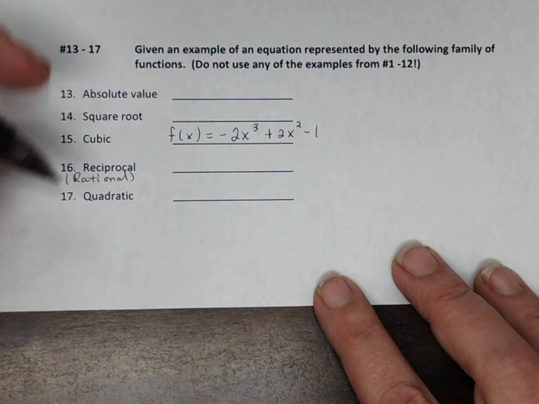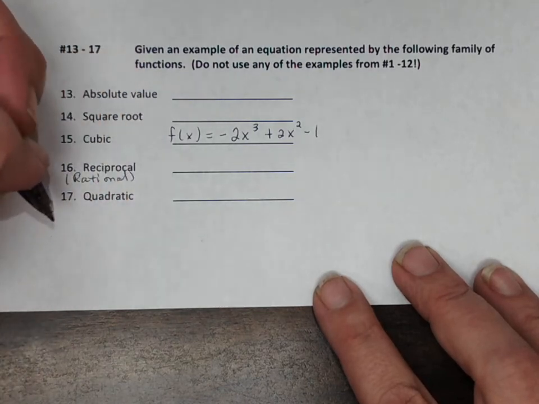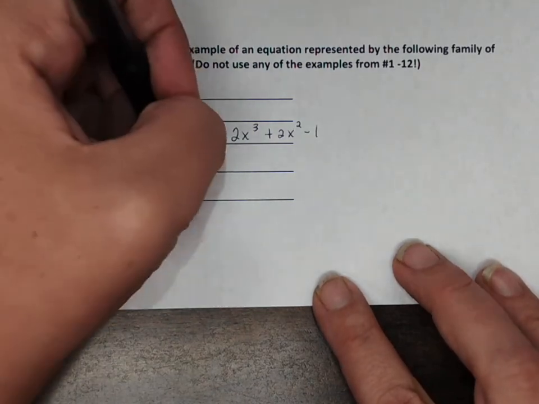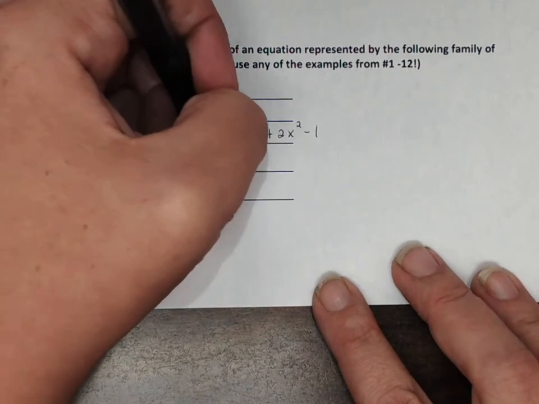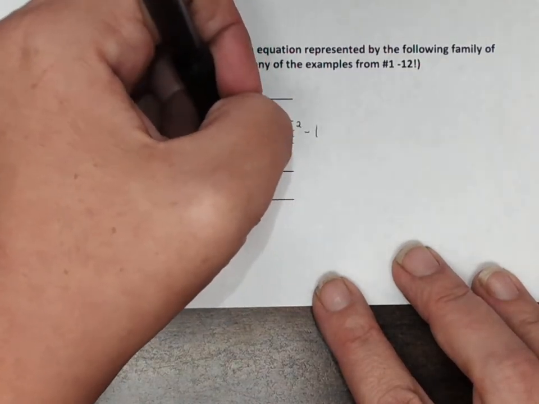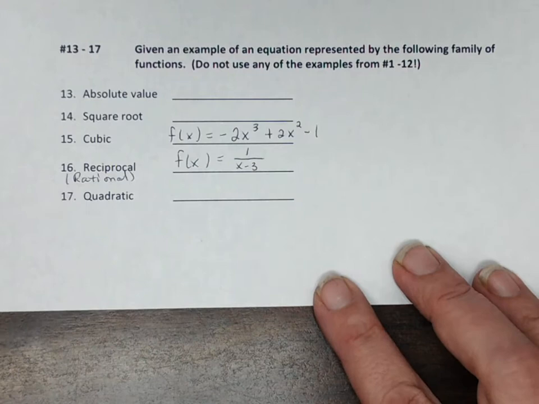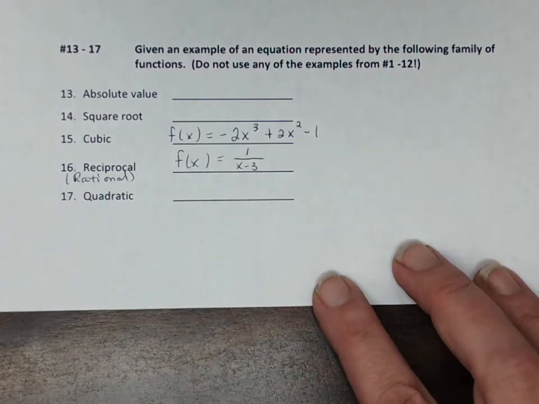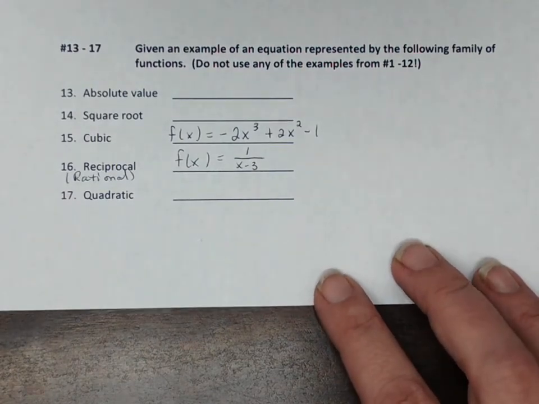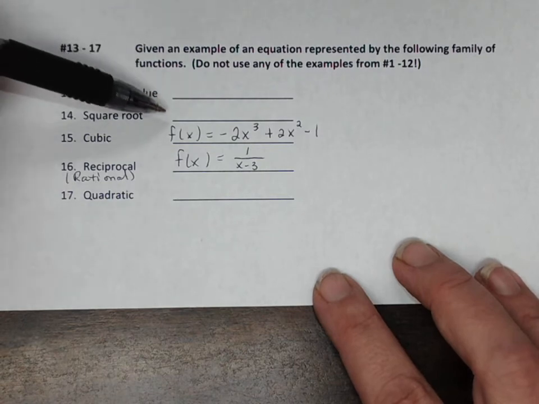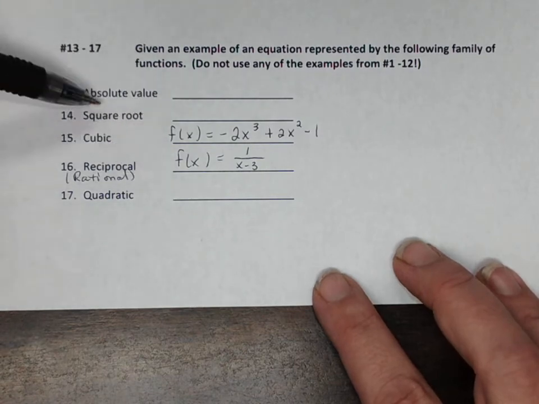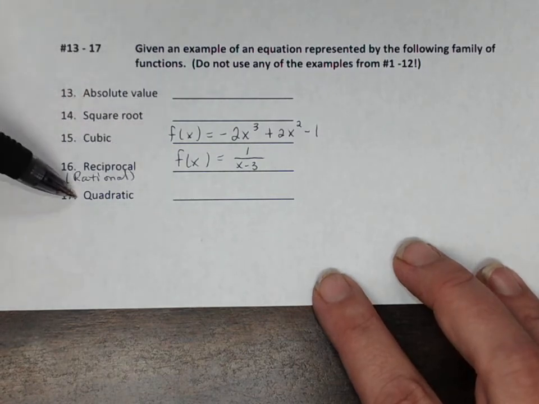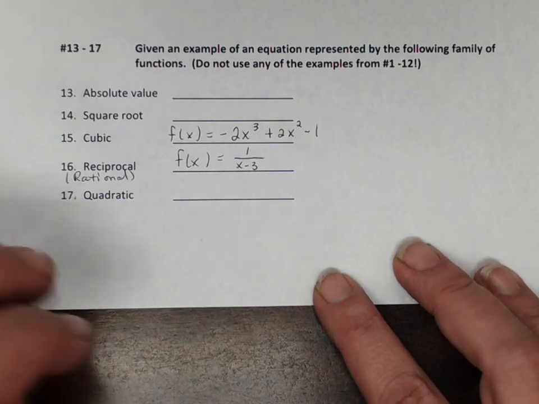For a reciprocal function, it needs to take this form of 1 over x or something that's like that. So how about f of x is equal to 1 over x minus 3. There we go. There's a nice example of a reciprocal or rational function. So for these other 3, right, you're just looking for some example of an absolute value, square root, and quadratic function.